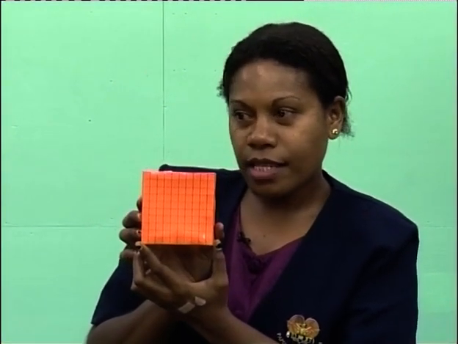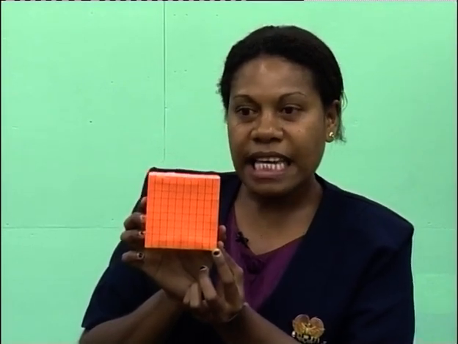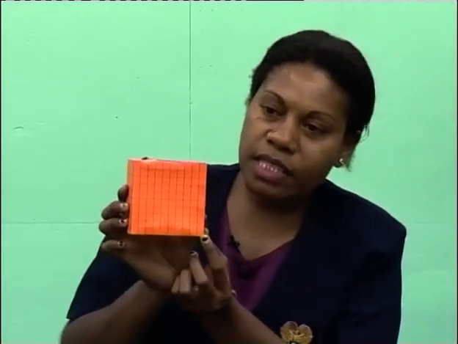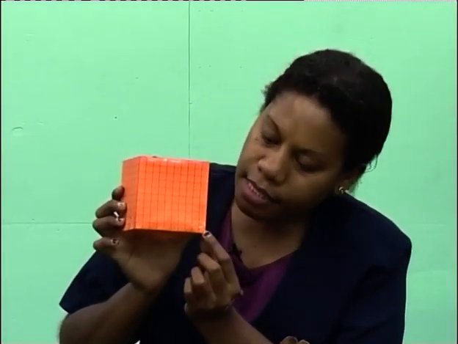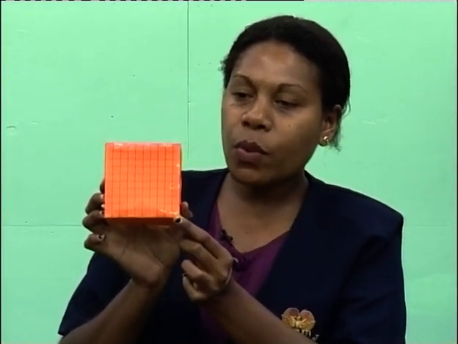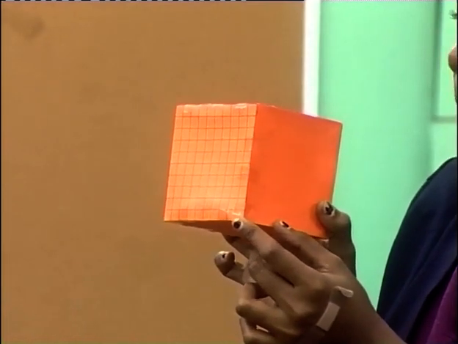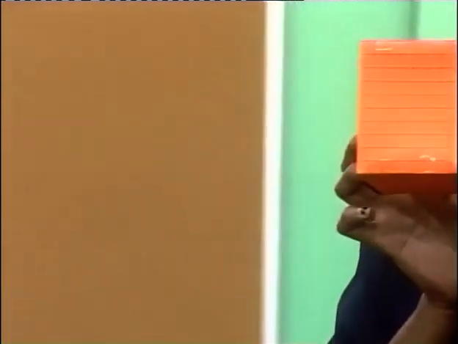So what is the length of this cube? 10 centimeters. Very good. The length has been divided into 10 equal parts. So what does one small square here represent? 1 centimeter.